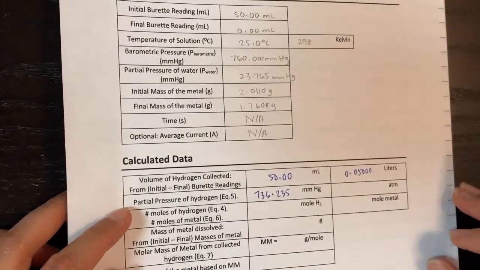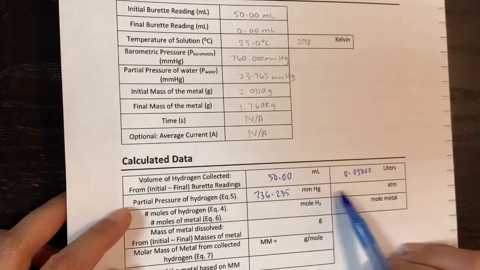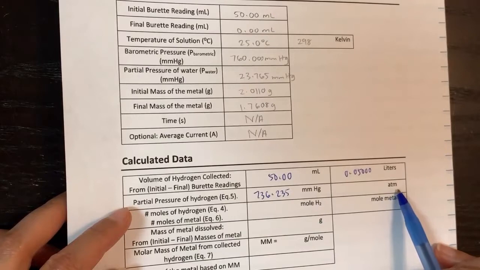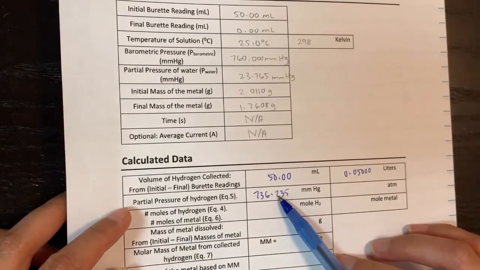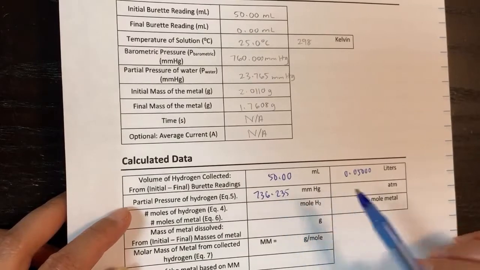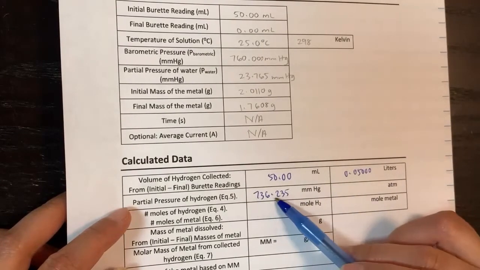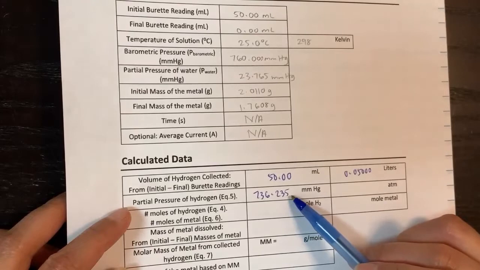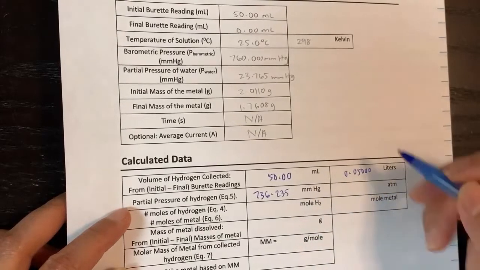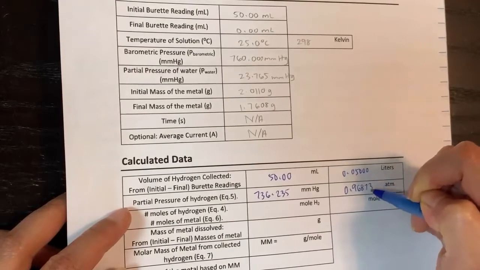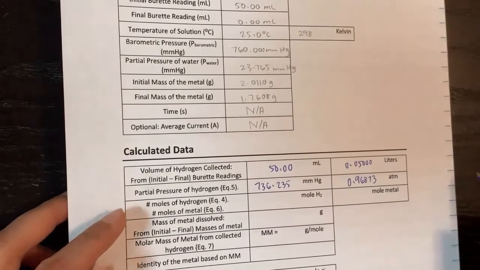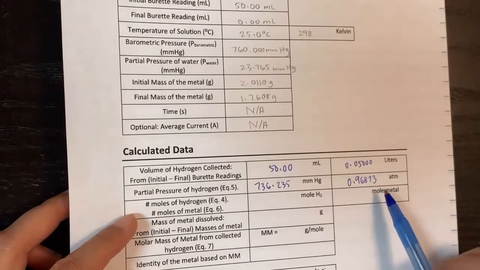Now, how do you convert millimeters mercury to ATM? You divide by 760, remember? So this ATM will be a little bit less than 1 because 760 is 1 ATM. So you take 736.235 in this case divided by 760, you get your ATM. In this case, you get 0.96873. Okay, so a whole bunch of numbers here. And then you have this ATM here.